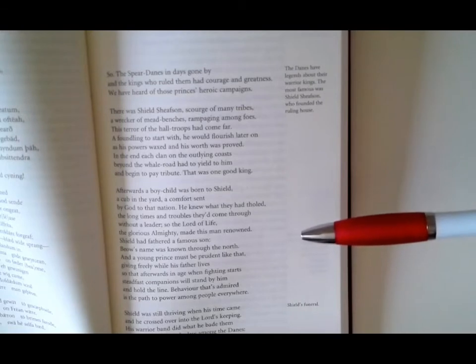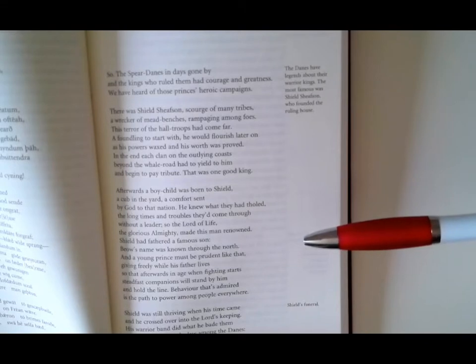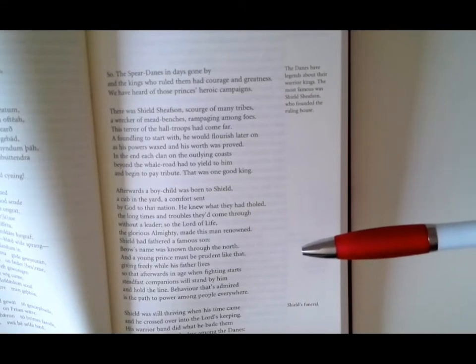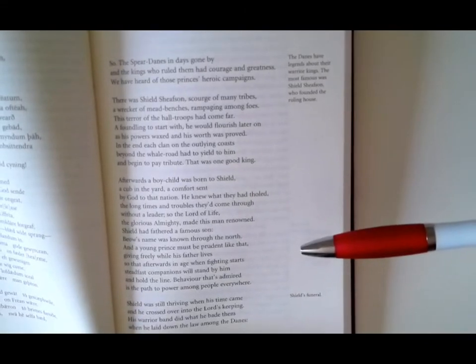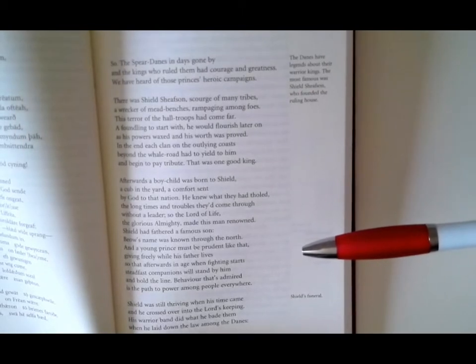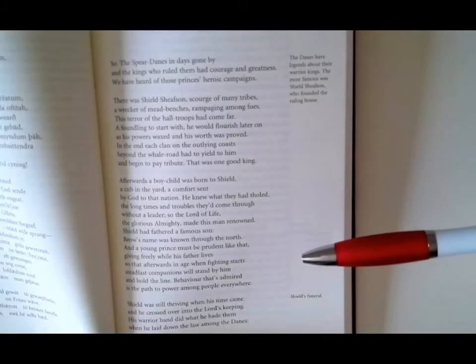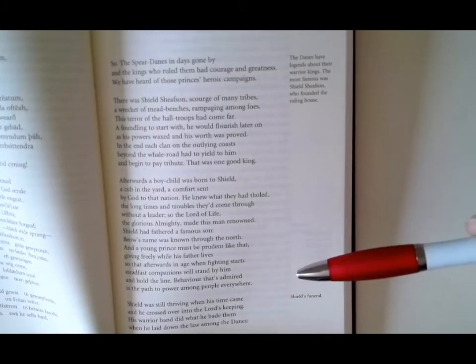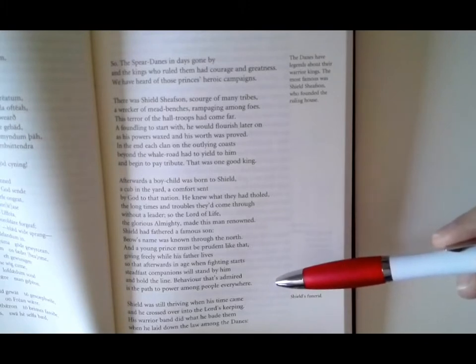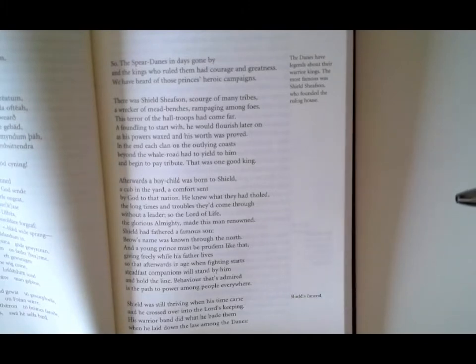Shield had fathered a famous son. Beow's name was known through the north, and a young prince must be prudent like that, giving freely while his father lives, so that afterwards in age, when fighting starts, steadfast companions will stand by him and hold the line. Behaviour that's admired is the path to power among people everywhere.